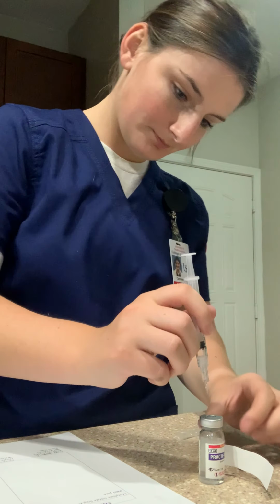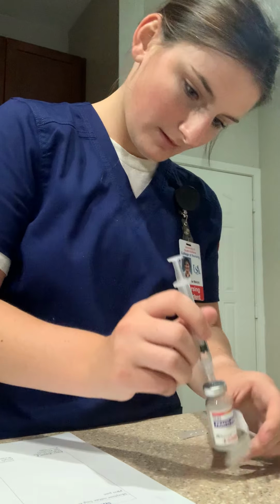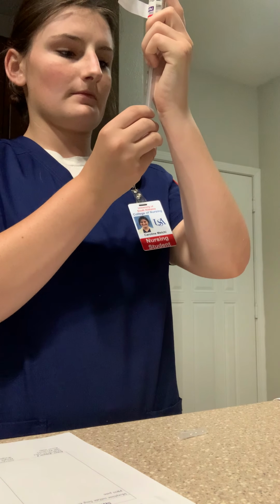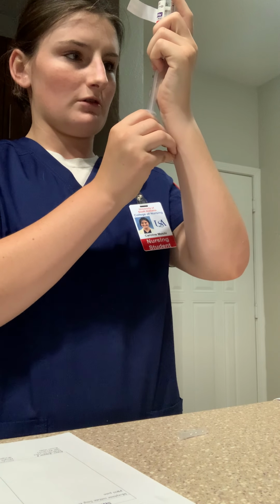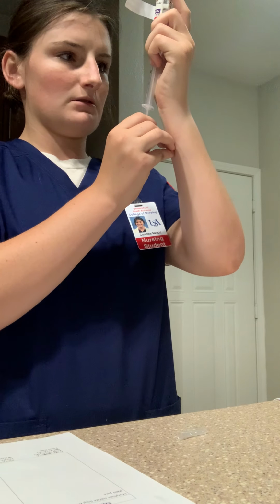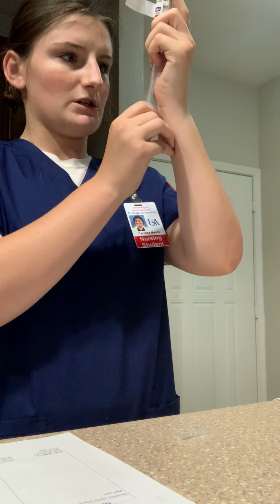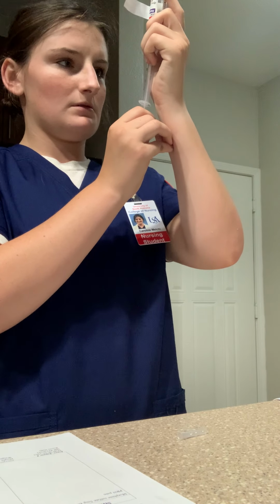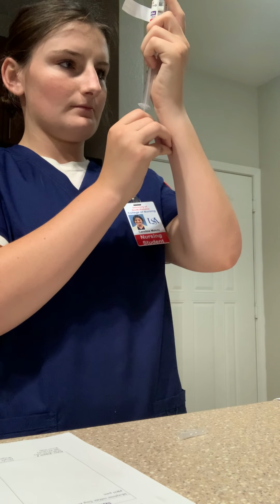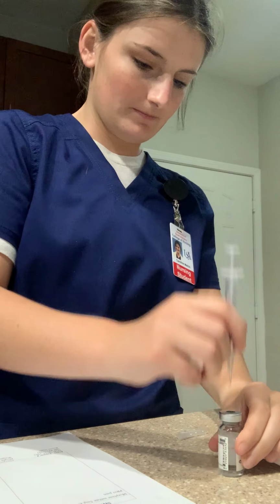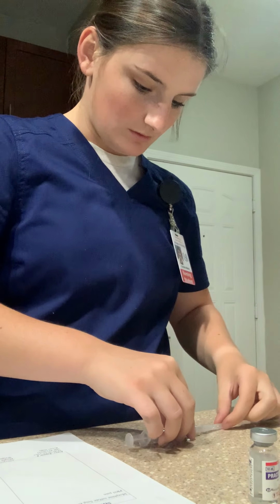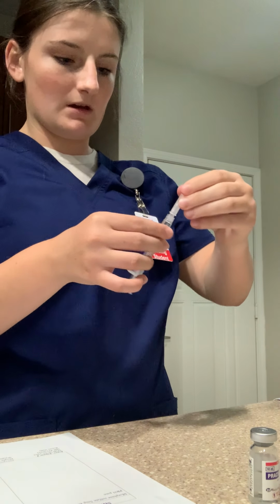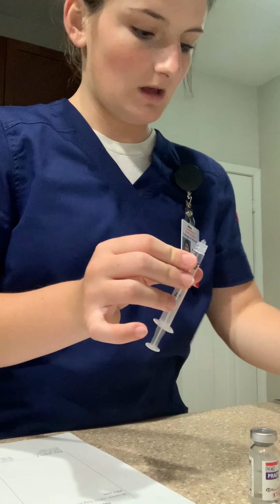Remove my cap. I'm going to be careful, push in my air and withdraw my medication, making sure there are no air bubbles. Okay, so I'm going to flip this over. I'm going to use the scoop method to recap my blunt cannula. I'm going to remove the cannula and apply my needle.